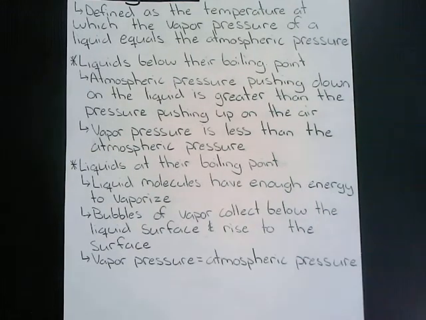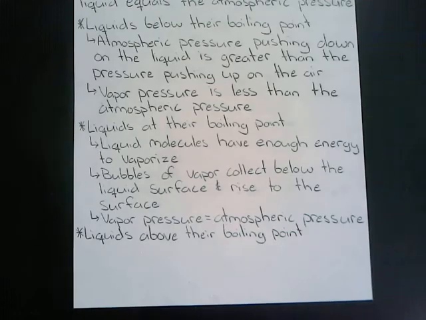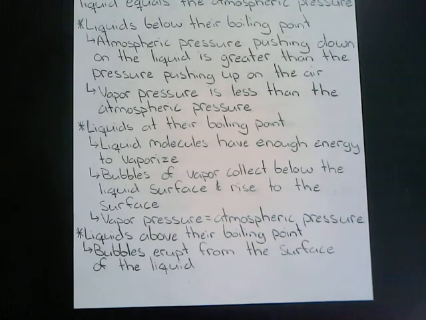Now, our final thing that we need to talk about here is liquids above their boiling point. Here, bubbles that formed in that previous step are going to erupt from the surface of the liquid. And in this case here, the vapor pressure of that liquid is greater than the atmospheric pressure.